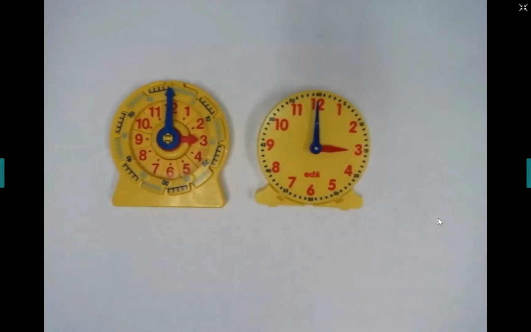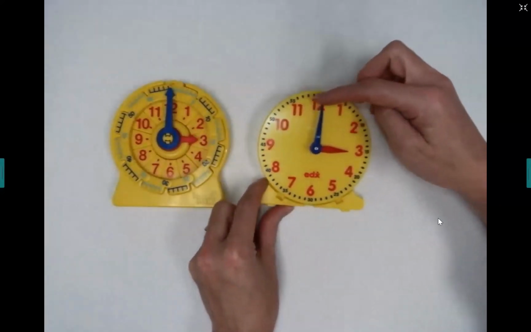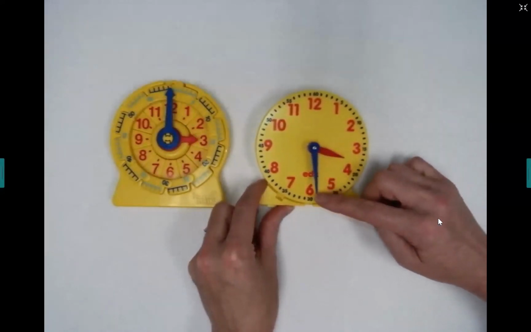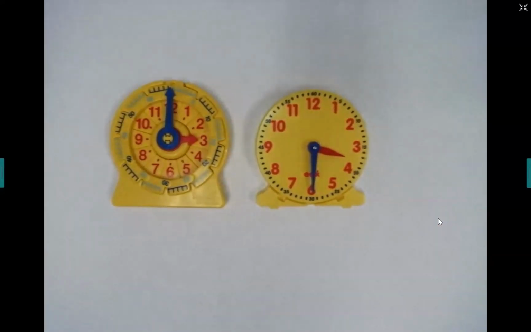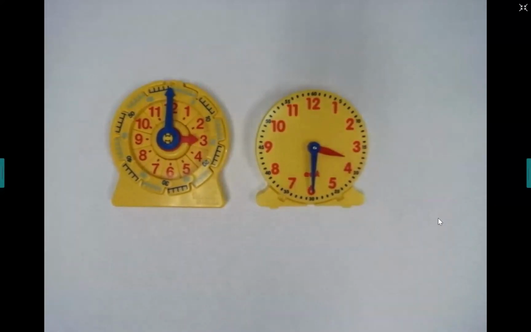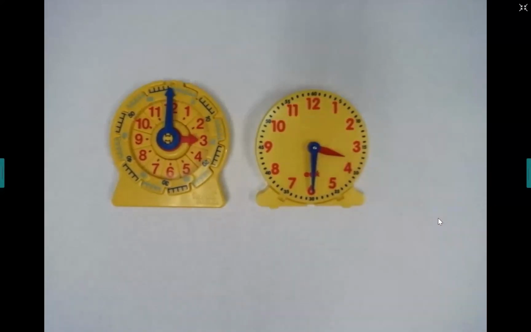So notice what happens. Here, both of my clocks are showing 3 o'clock. On my Judy clock, as I slowly move this minute hand, you can see that the hour hand naturally moved as it would on a real clock, right? So now when I read the time as 3:30, my hour hand is where it would be, right in between the 3 and the 4.